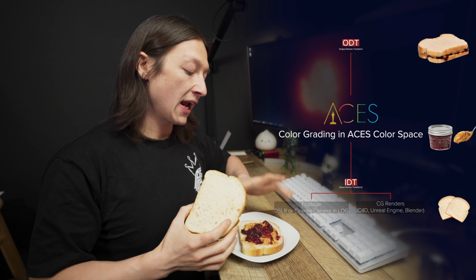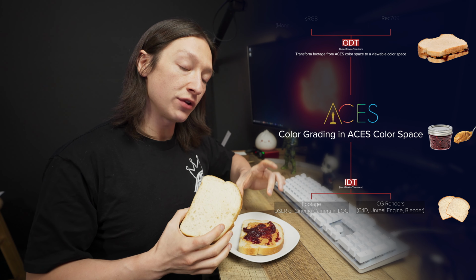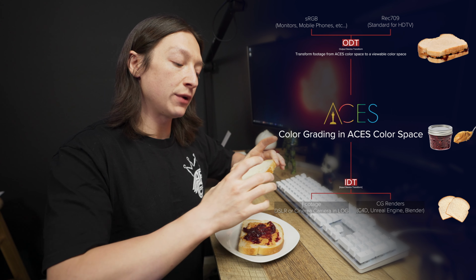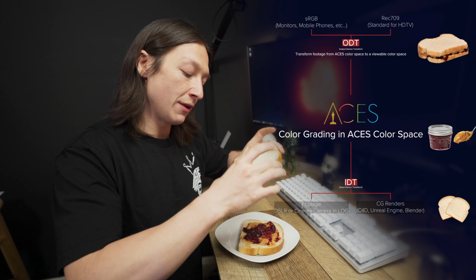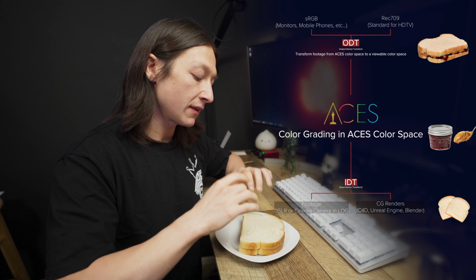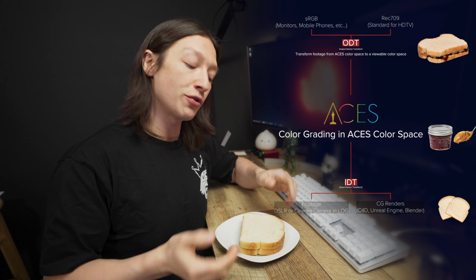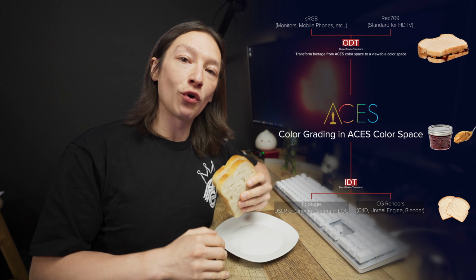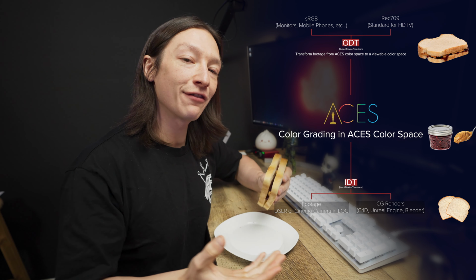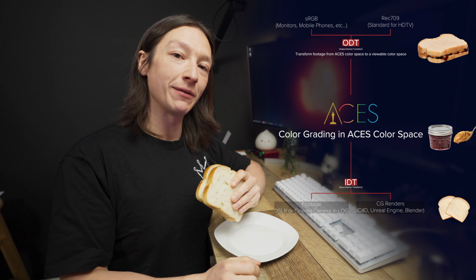So we say, hey, we see IDT taking raw, going into the ACES color space. We say we understand ACES with the ODT, and we finally package it up as Rec. 709, and we can finally consume said piece of content or consume our sandwich, and love the fact that we were able to work in the ACES color space and have more flexibility and be able to make any kind of sandwich we want.